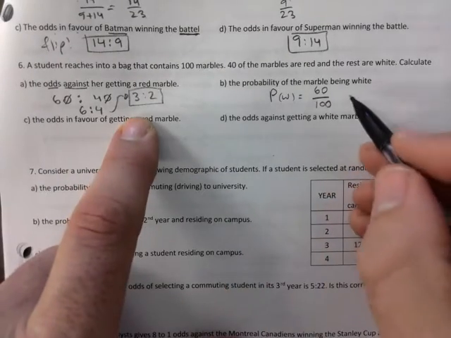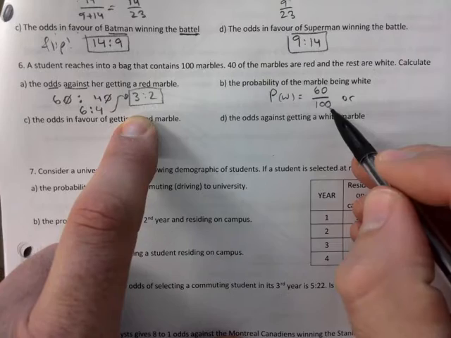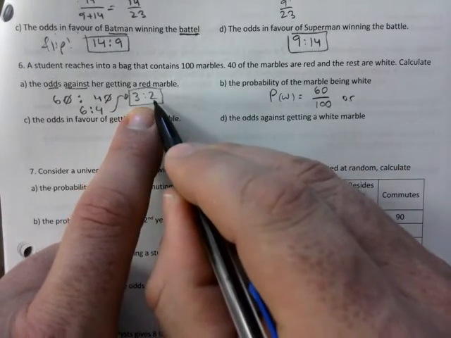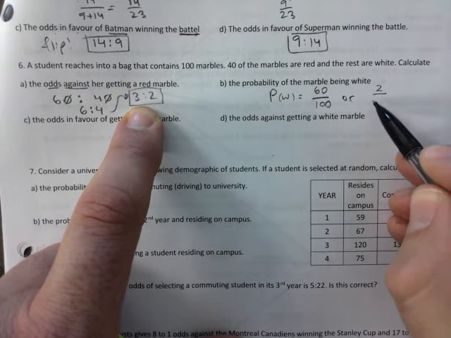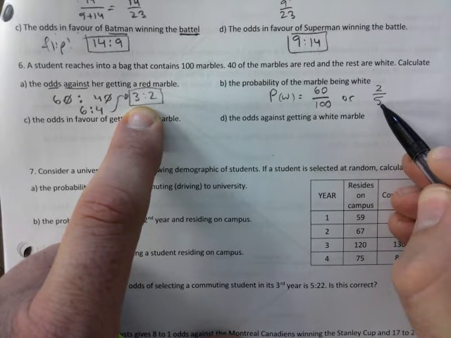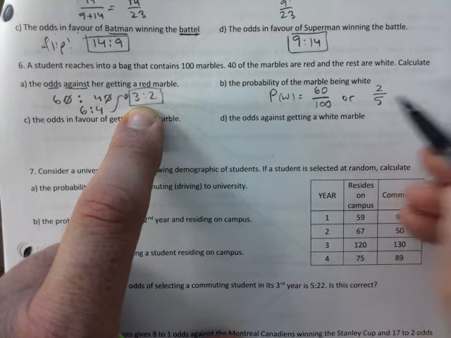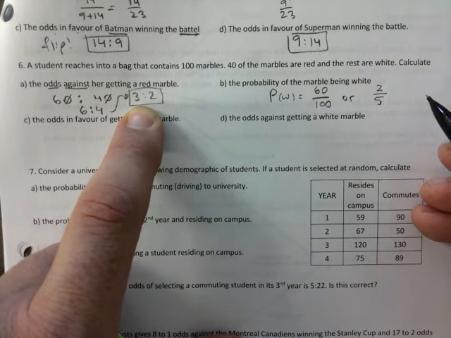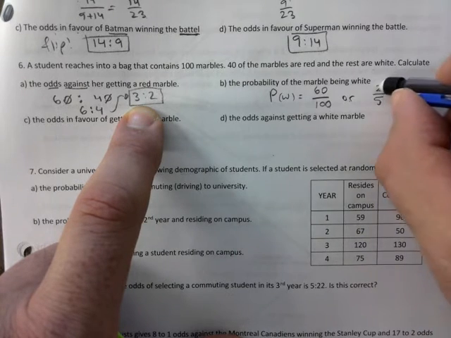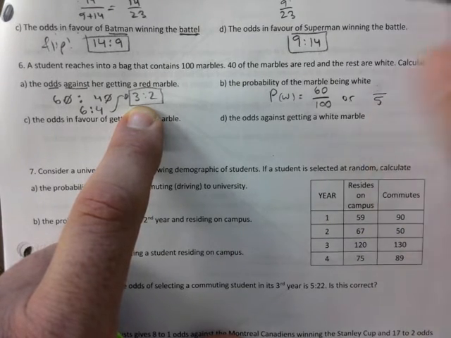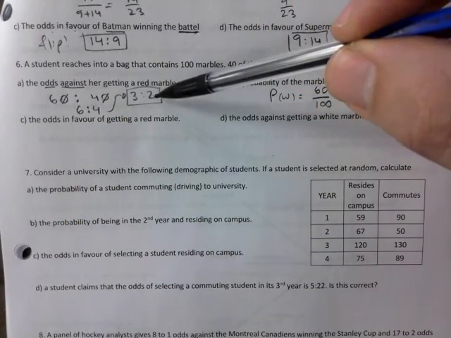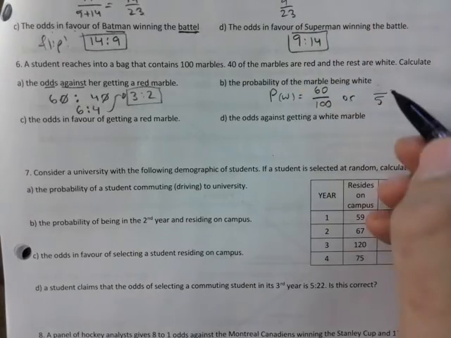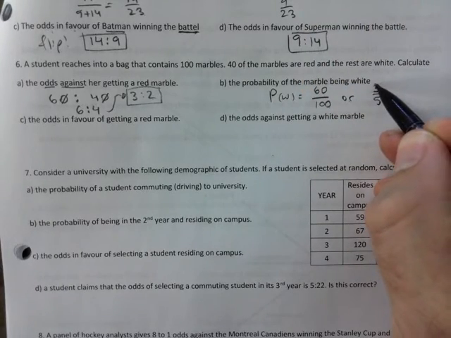Or you can say that if this is red and this is white, you could have said 2 to 5, right? 2 over 5 is the same thing. Wait, I'm getting this wrong. Yes, because this was against red. So that means these are red, we want white. So this is 3 over 5, my bad.